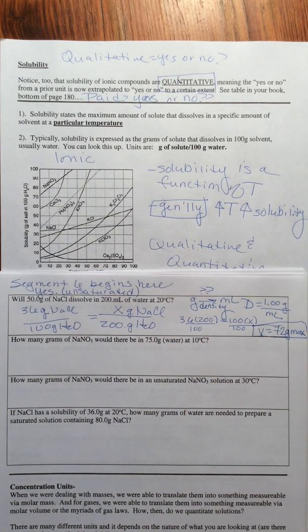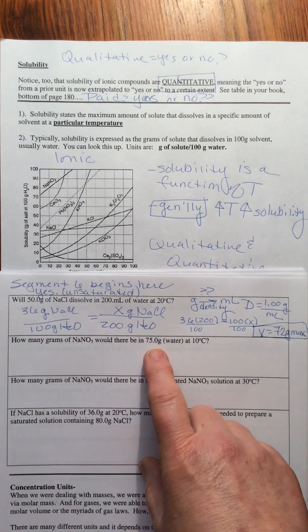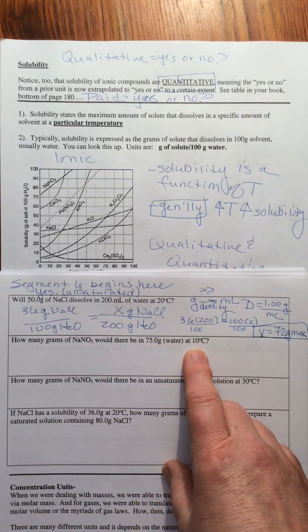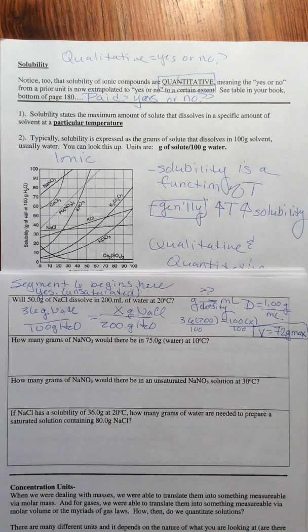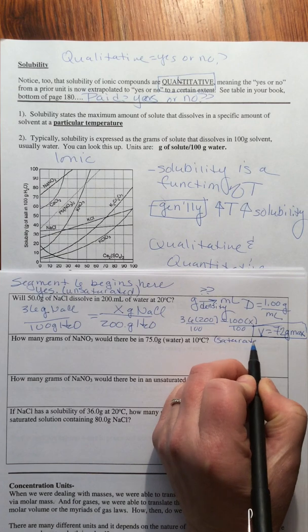How many grams of sodium nitrate would there be in 75 grams of water at 10 degrees Celsius? Okay, this assumes that we would have something that is saturated.